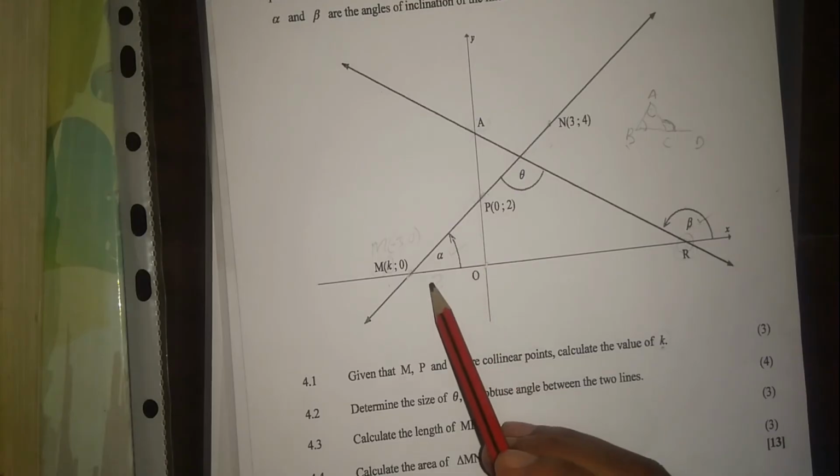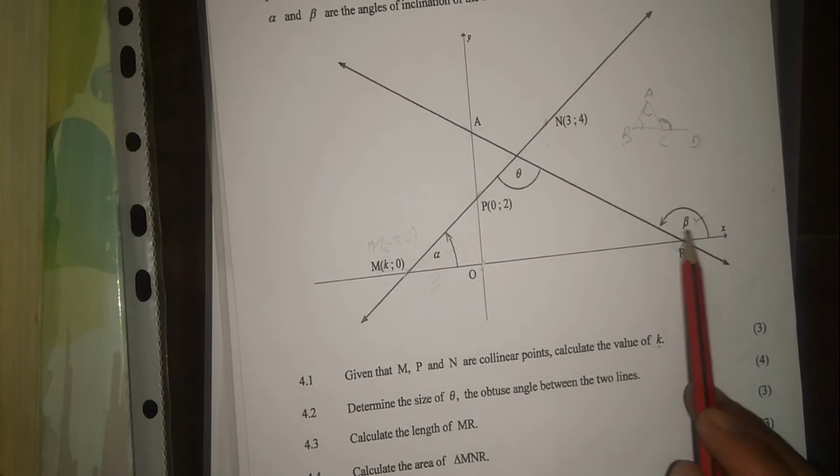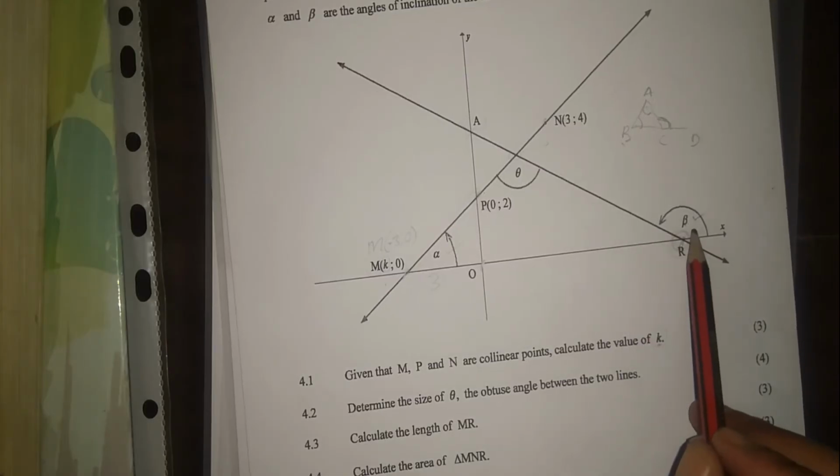A distance is always measured as a positive value. And then the distance from O to R is actually what? The x coordinate for the x-intercept, or for point R. So the distance from O to R is going to be the x coordinate for this point. There's no need to use the distance formula.